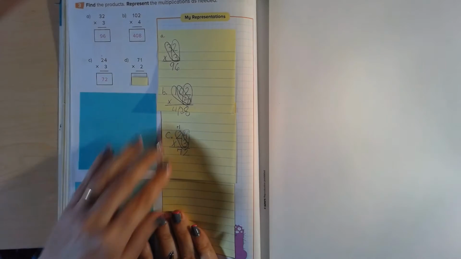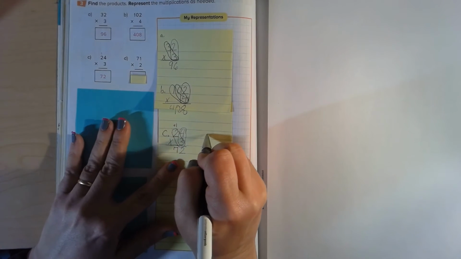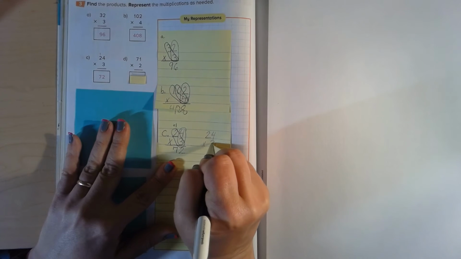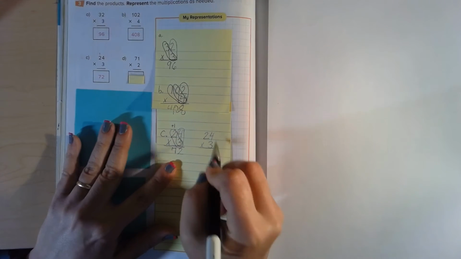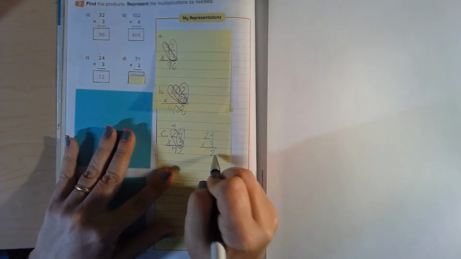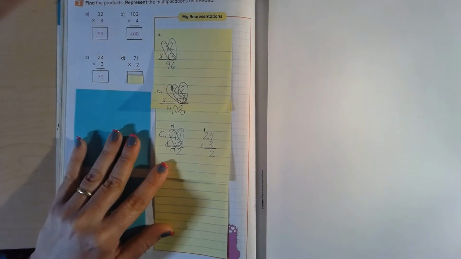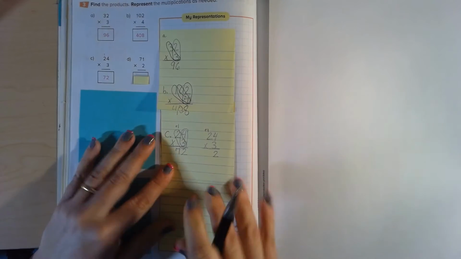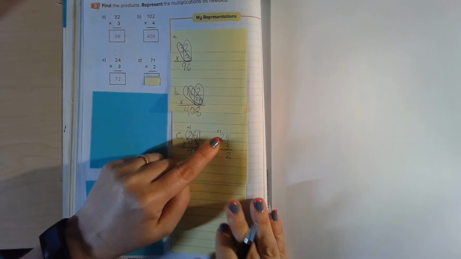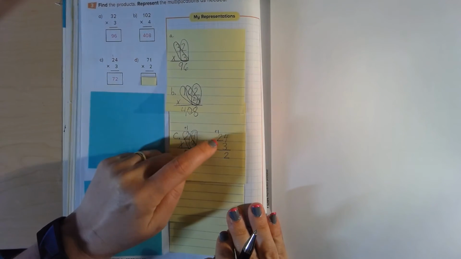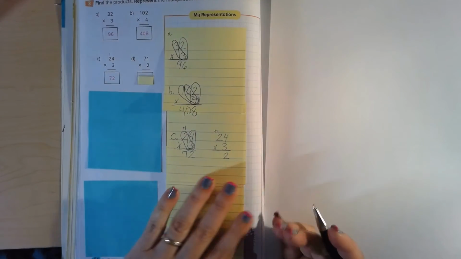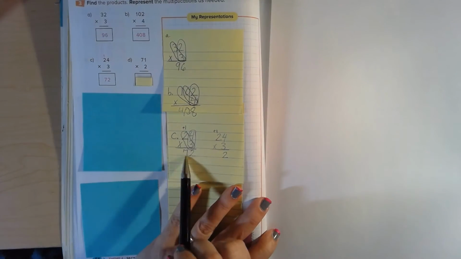What if I made a mistake? What if I had written 24 times 3? I knew that 4 times 3 was 12, but I've seen before where some students will add 1 plus 2 and get 3, and then they do 3 times 3, but 3 times 3 is 9, and that's not 72.